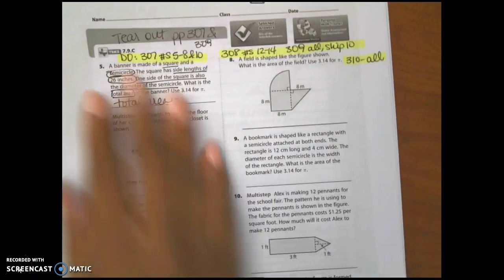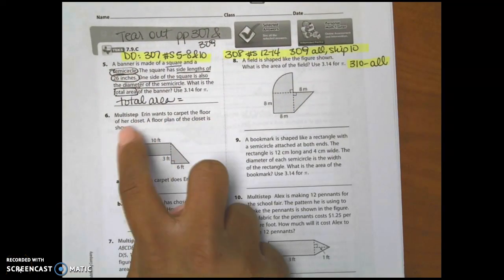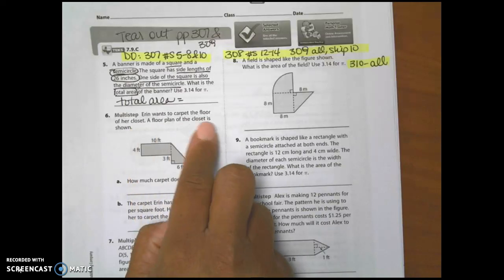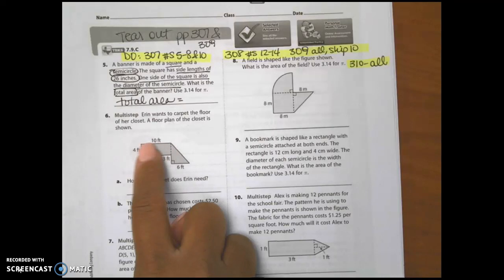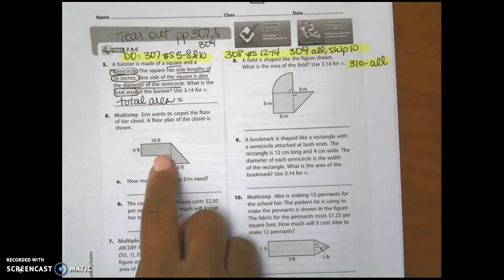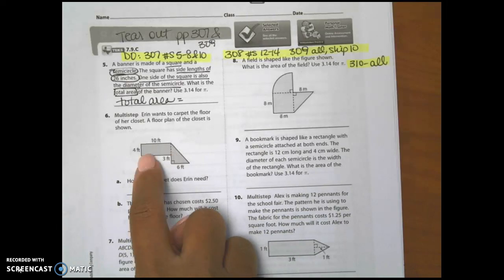All right, on question number 6, it says Erin wants to carpet the floor of her closet. A floor plan of the closet is shown. How long is this side right here? 10 feet. How long is this side right here? 4 feet. How long is this side right here? 10 feet.